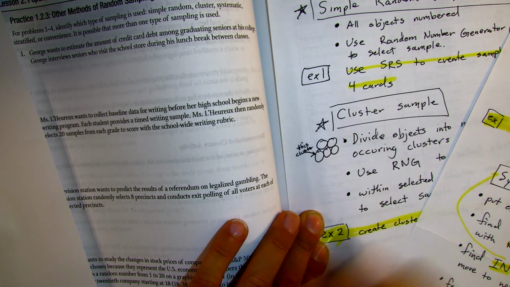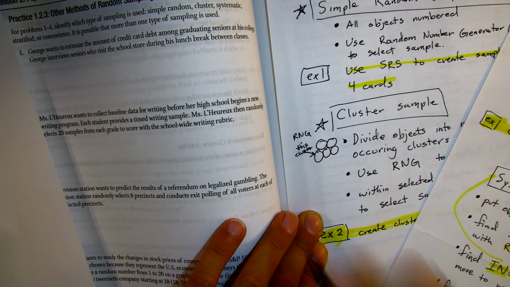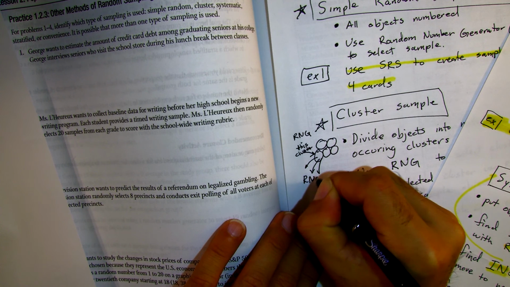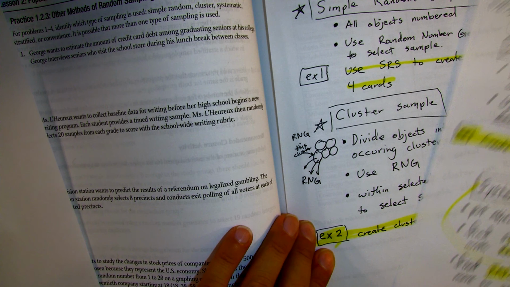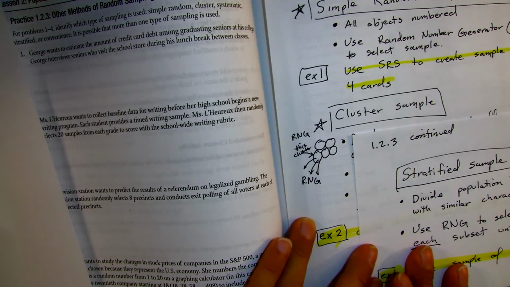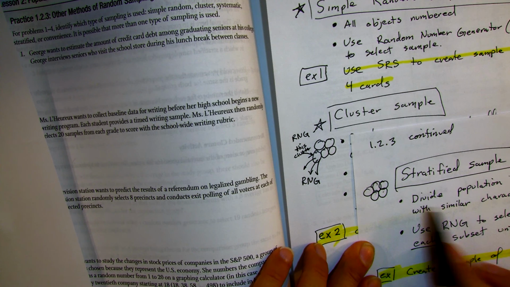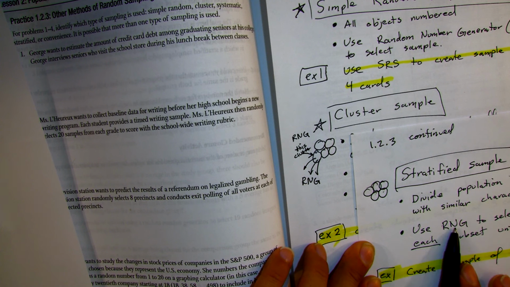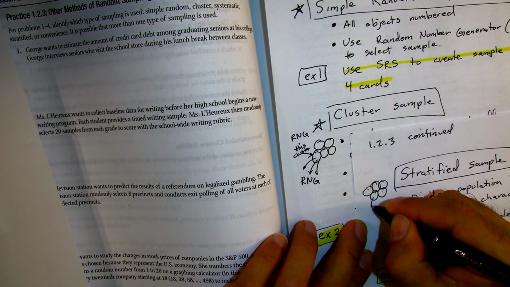So I think it's going to be helpful to realize that cluster and stratified are really similar, because for stratified, I'd also make these naturally occurring divisions, divide it into naturally occurring subsets. But then we're going to use an RNG to select objects from each subset until you're complete. So this is more like this. It would be a random number generator from this one, that'd be 1. Then a random number generator from this one, that'd be number 2. Then I would go to the next cluster and do a random number generator, and that'd be my 3rd option.